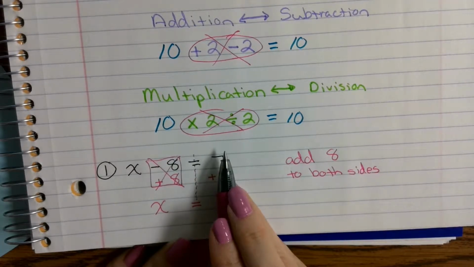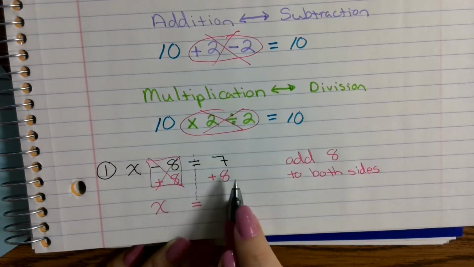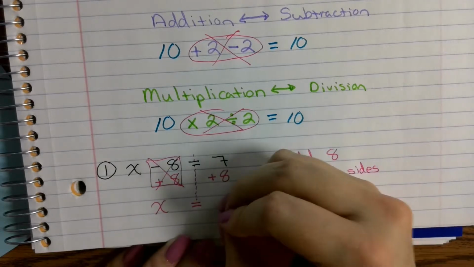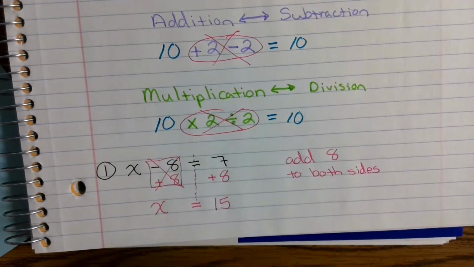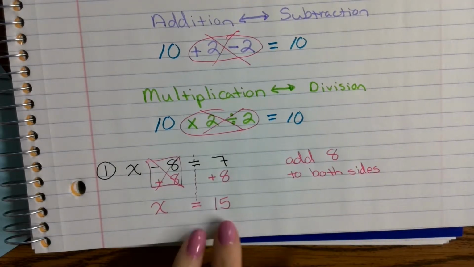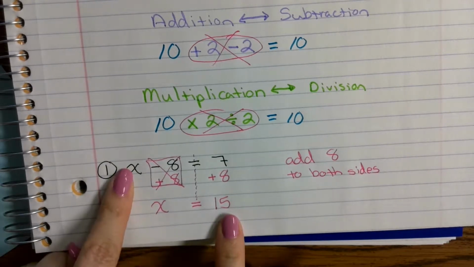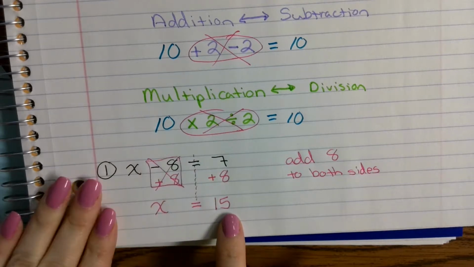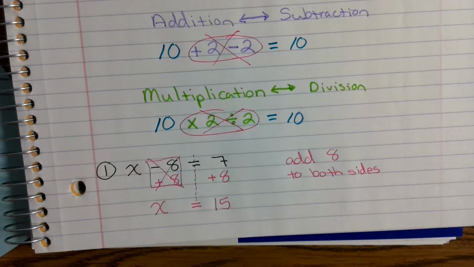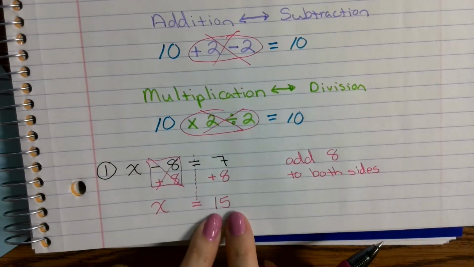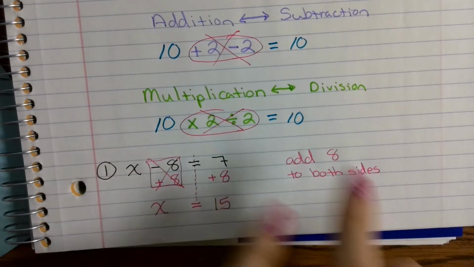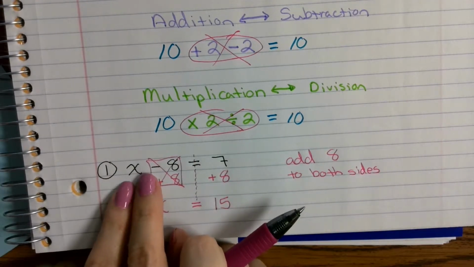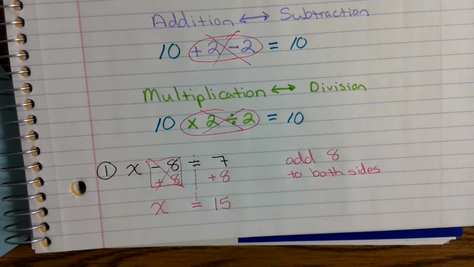15. 7 plus that 8 is going to equal 15. And then you can check it. You can take 15 and substitute it back in. What's 15 minus 8? 7. So as long as you've solved it correctly, when you take your answer and substitute it or evaluate it into the expression, it should work. It should come out to the correct expression, okay?